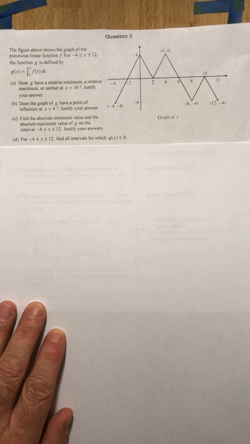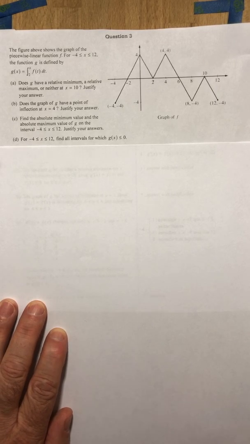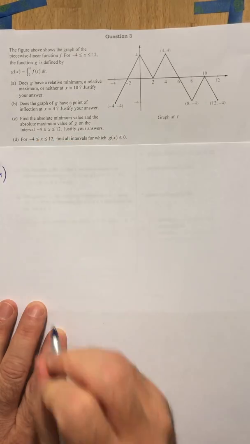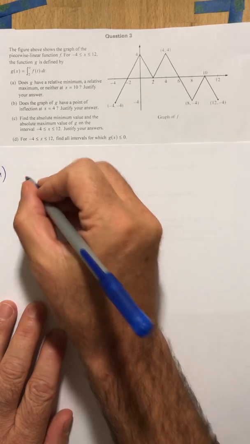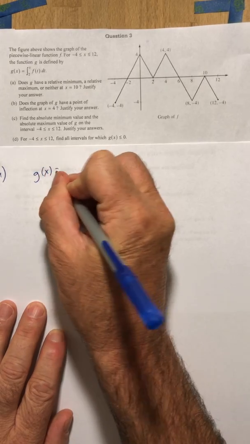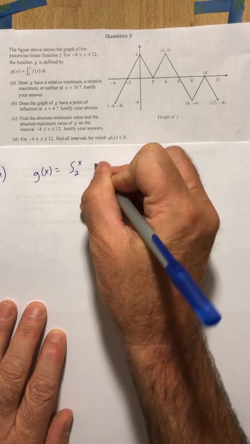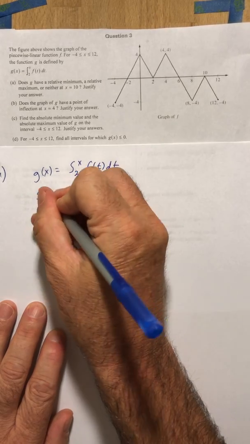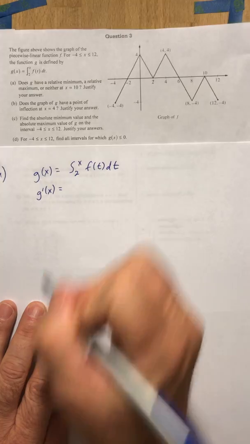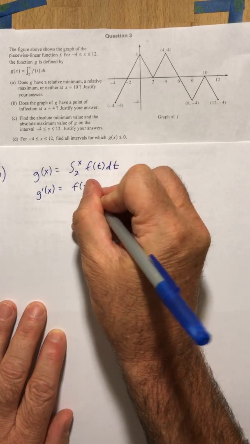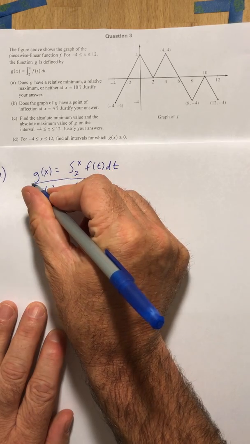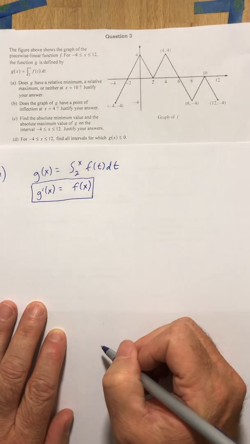All right, number 2, we're given a graph. This graph is of f, and it's important to note that the questions are about g, right? G is the integral from 2 to x of f of t dt. A good strategy on a problem like this is to right off the bat write down what the derivative of g is, because that's f of x. That concept we're going to use probably in most, if not all, parts of this question.